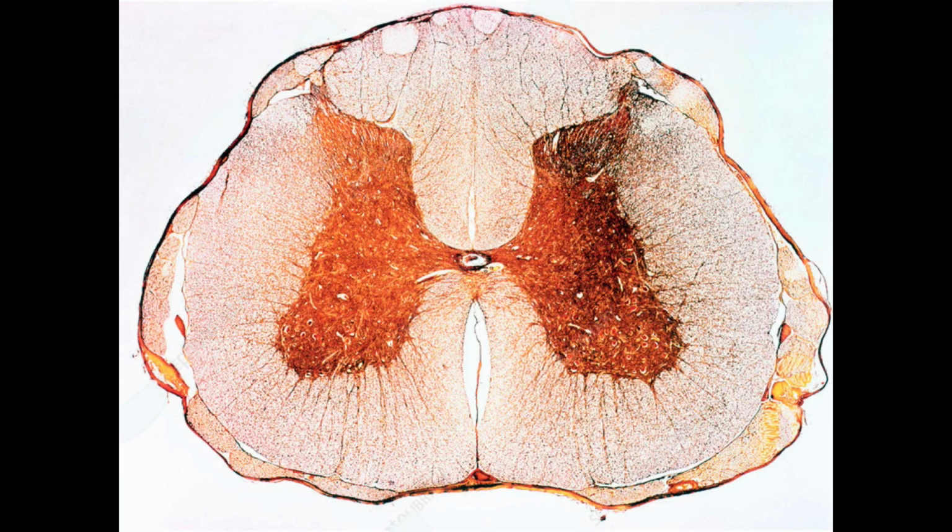Just to reiterate that point, you can go back to the previous video of the spinal cord, where I talk about the cross-section of the spinal cord itself. So you're looking at the H there, right? You're looking at the gray matter of the spinal cord. And in the white matter of the spinal cord, that's where the columns are located. Remember, the gray matter in the spinal cord is interneurons.